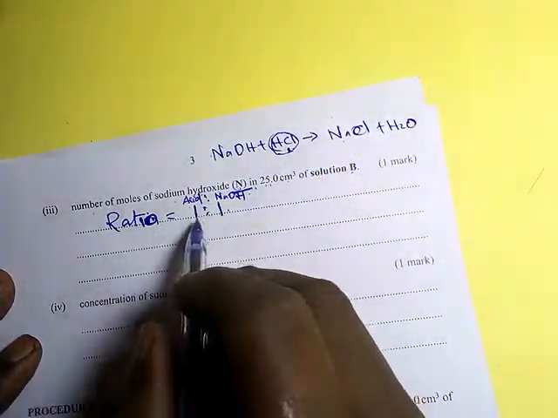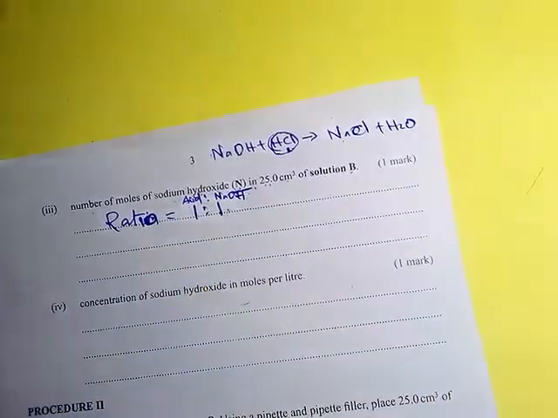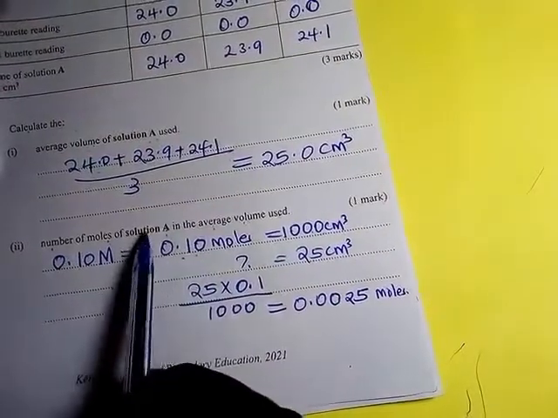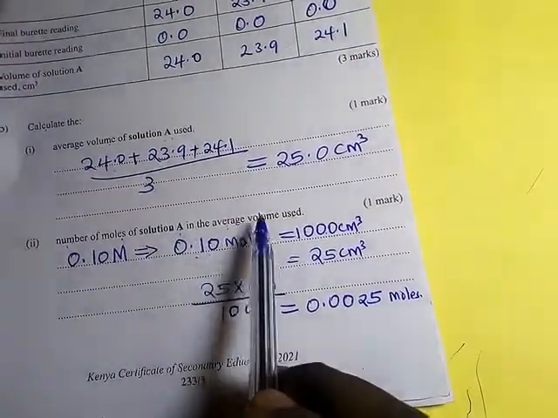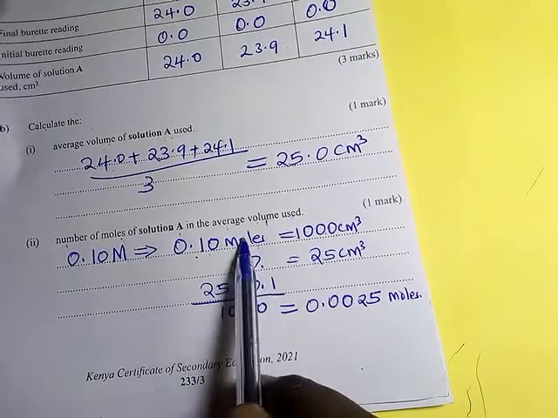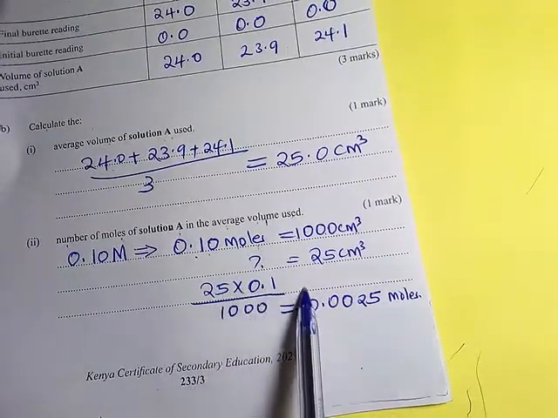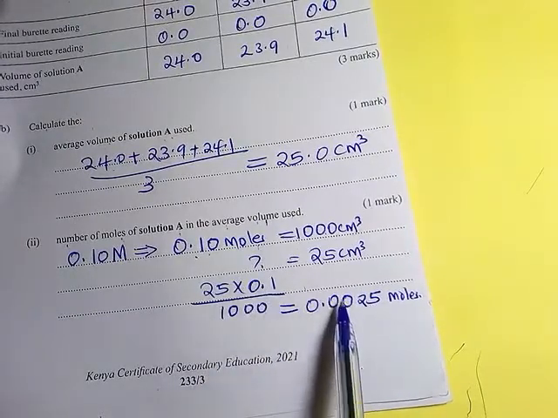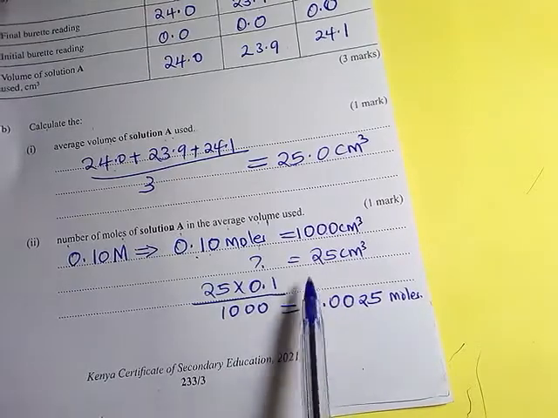Therefore, the number of moles that we calculated in Roman 2, because the ratio of A and B is 1 to 1, means the number of moles in 25 centimeters cube of solution B will be equal to this number of moles.